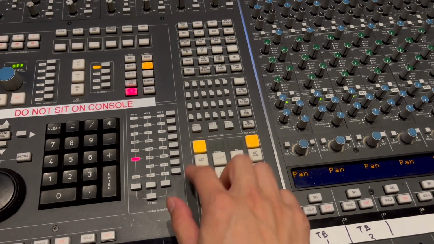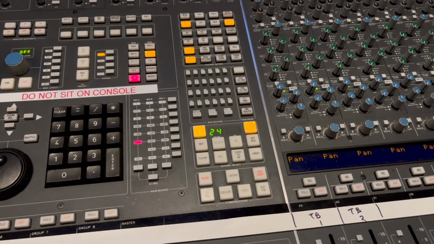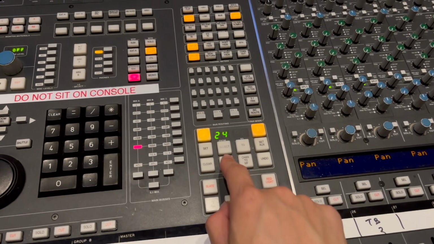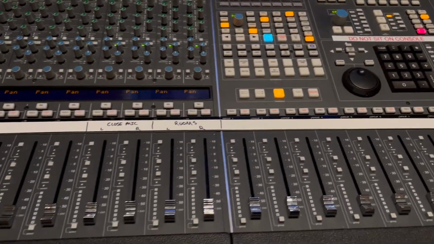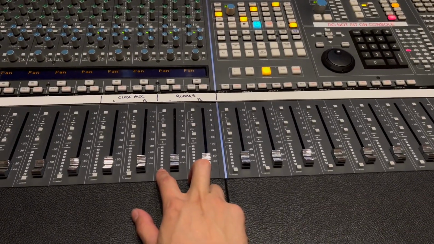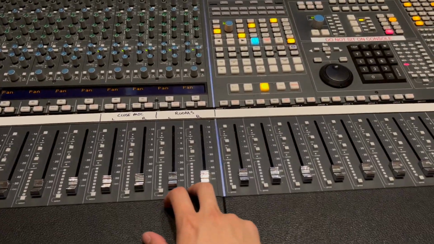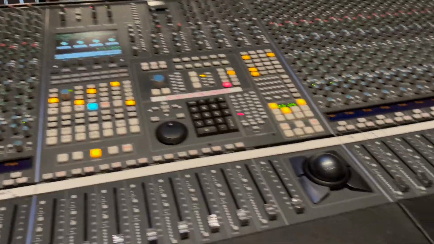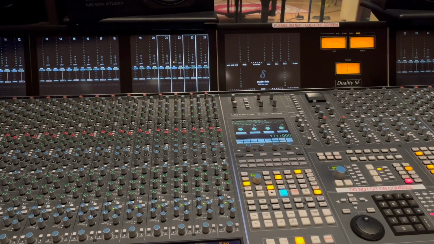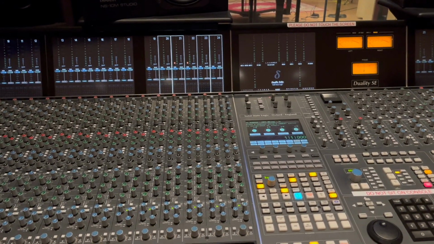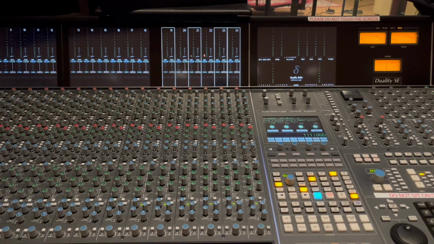Another way I can do this is to still go into my select mode and then clear selection and hit select and select 23 and 24. And that way you don't have to sequentially select channels. You can select maybe non-sequential channels like 21 and 20 or 19.